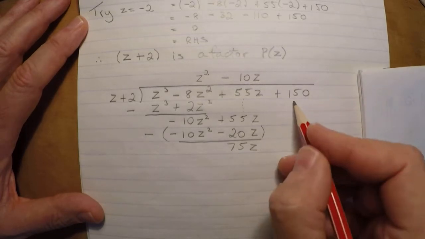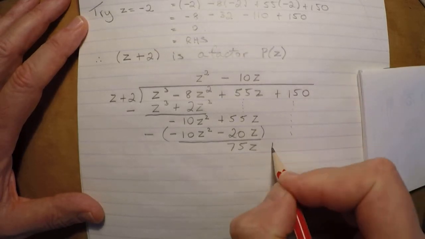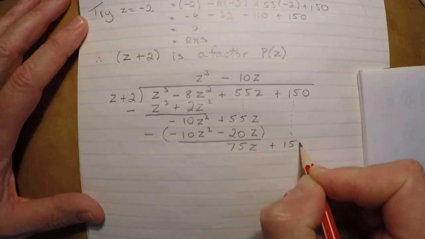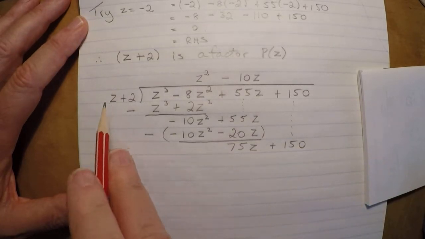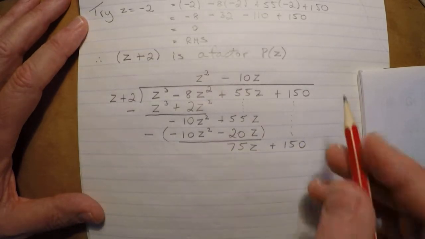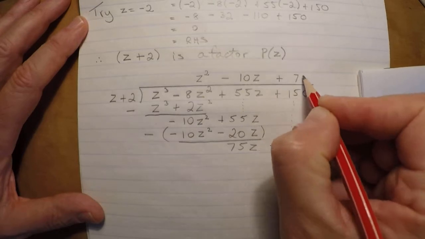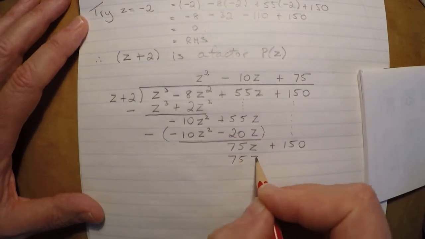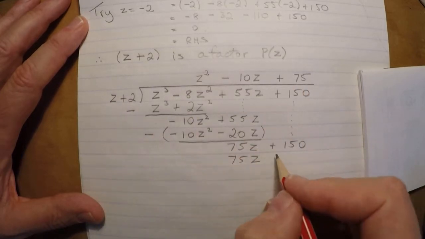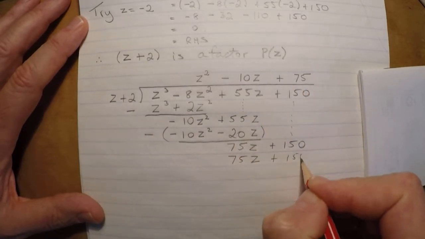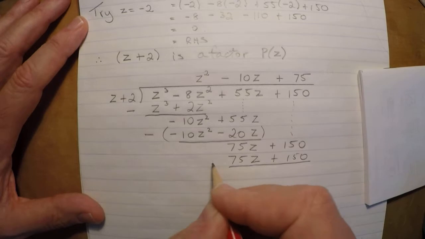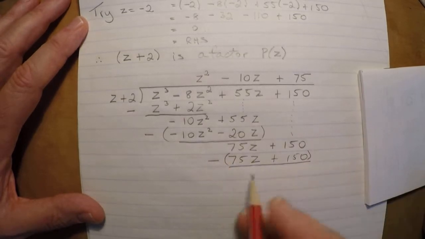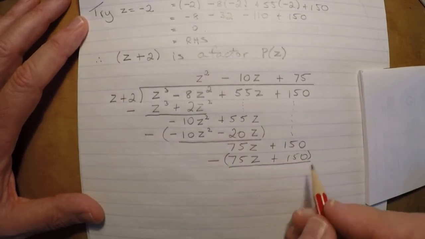Move down the last term, plus 150. Z multiplied by 75, positive 75. 75 times z is 75z. 75 times 2 is 150. We subtract both of these. This is nothing.